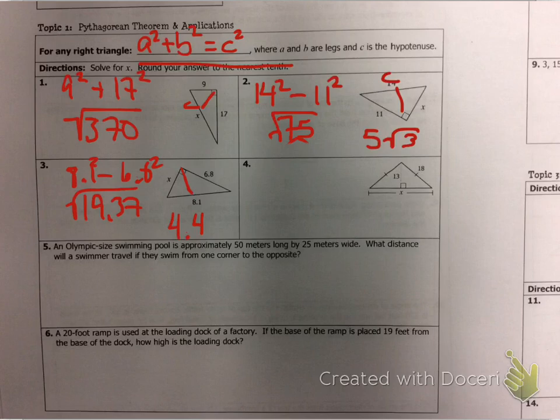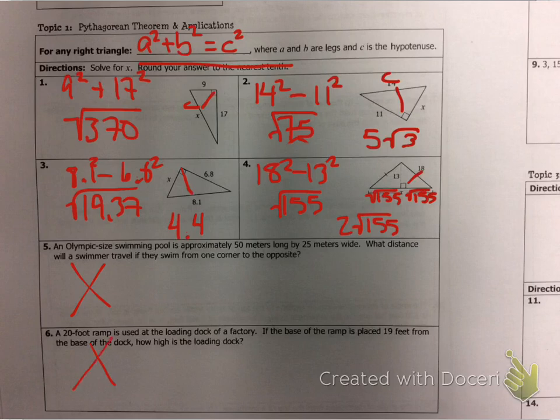On this one, again, notice that this is 18 squared minus 13 squared. 18 squared minus 13 squared gives me 155. Square root of that. So the square root of 155 is going to be for both of these here. Notice there's 2, so this is 2 square root of 155. And again, I don't want a decimal answer, that's what I would prefer. I'm not going to worry about the word problems for this one, so we'll omit those and just move on.